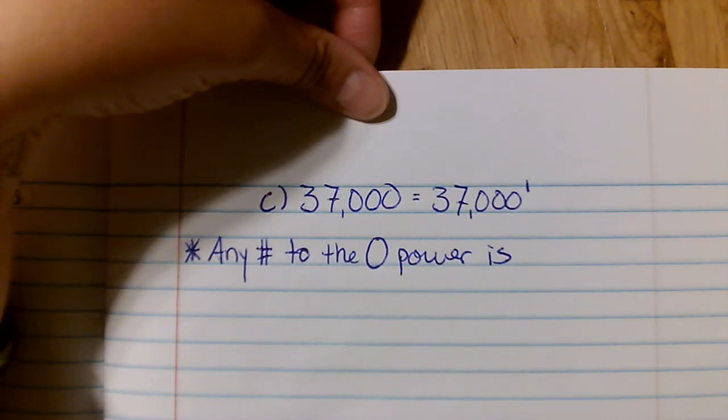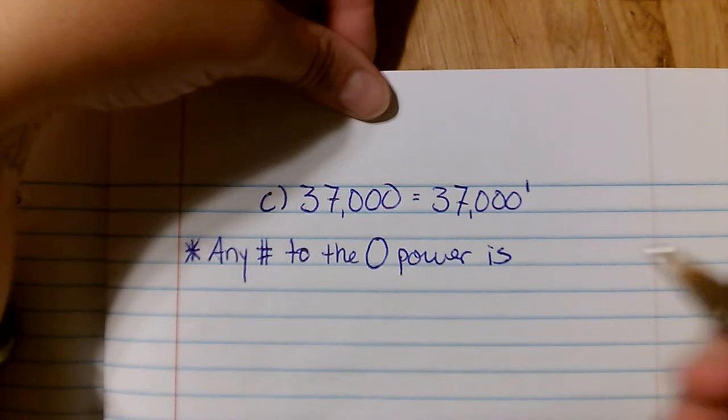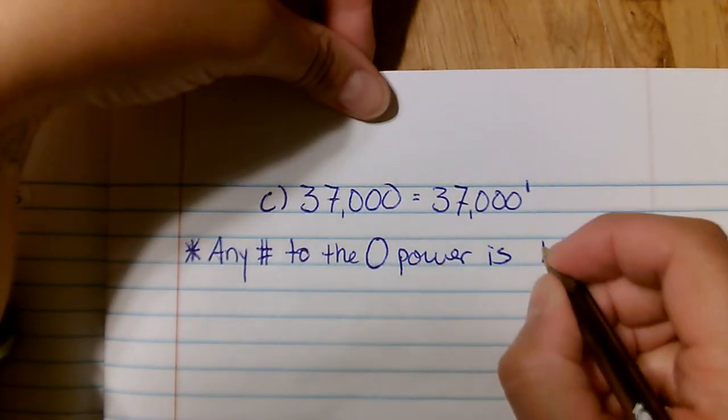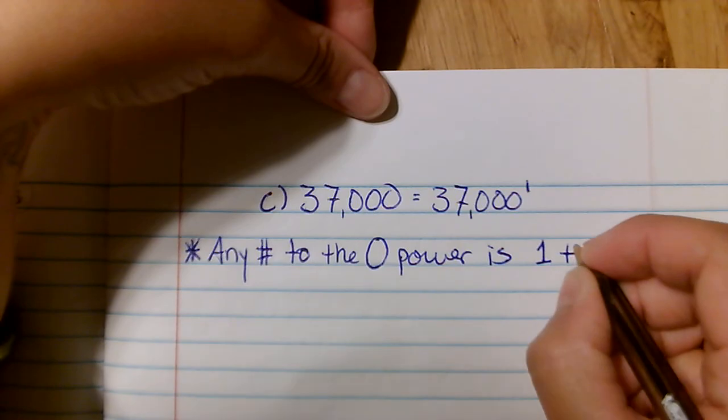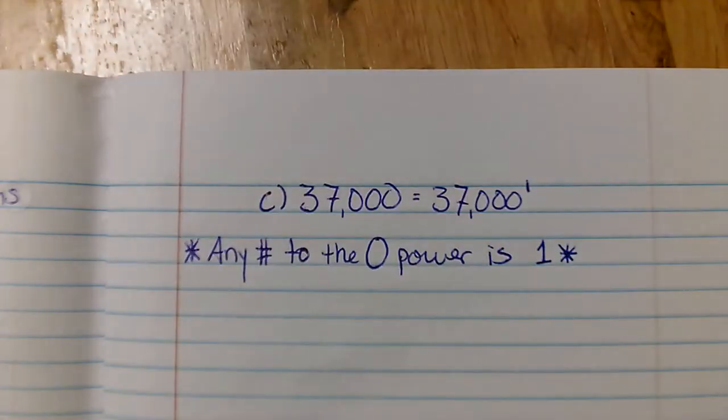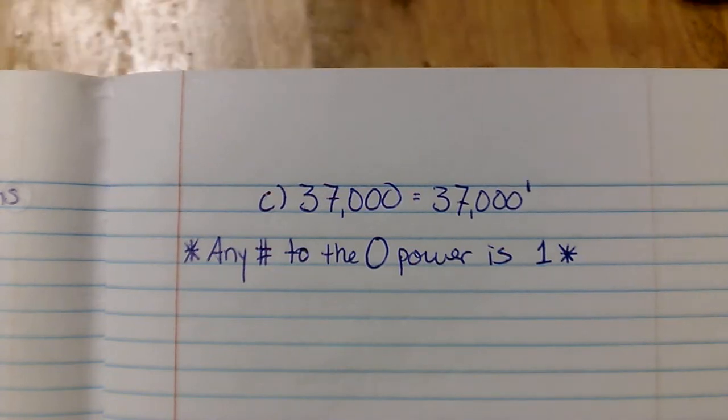Any number to the 0 power, what do you think it's going to be? Take a pause and think about it. Any number to the 0 power is going to equal 1. I know, weird, right? I would have guessed 0 if I didn't know this rule, but it does make sense, and I will explain why.